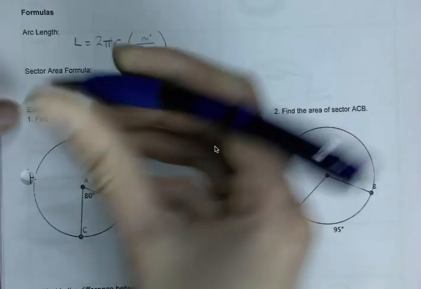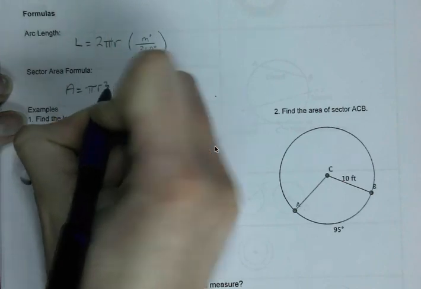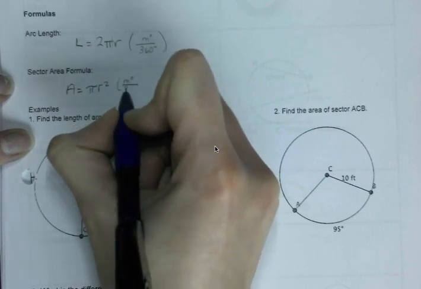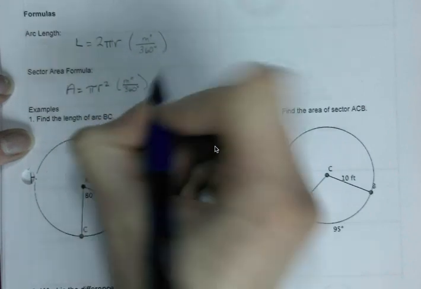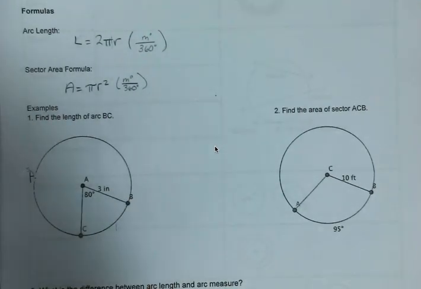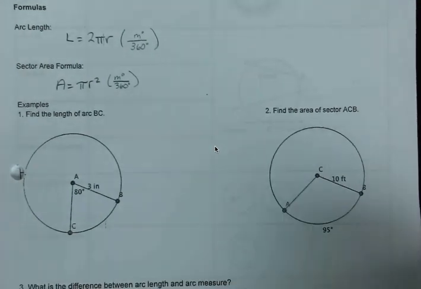The sector area formula is very similar. We take the area of a circle, but we don't want the entire area, we only want a portion. And we're going to get that portion again from that central angle out of the total, 360. So that portion we multiply by the area to only get the part that we're looking at. So we're going to use both these formulas in these next examples to help us find length and area.